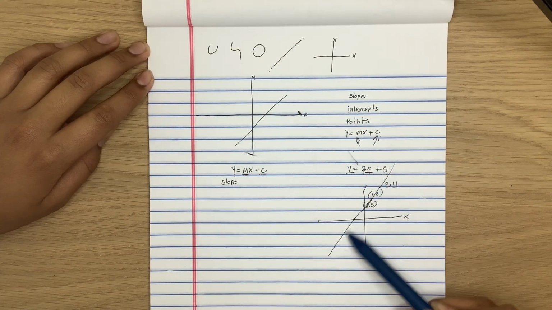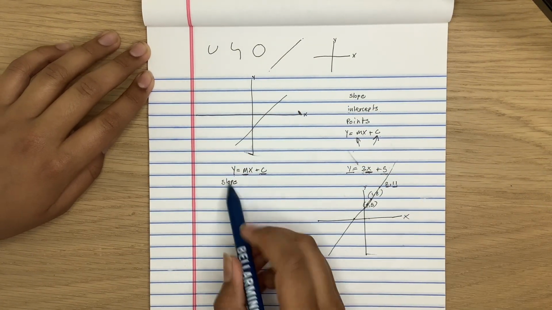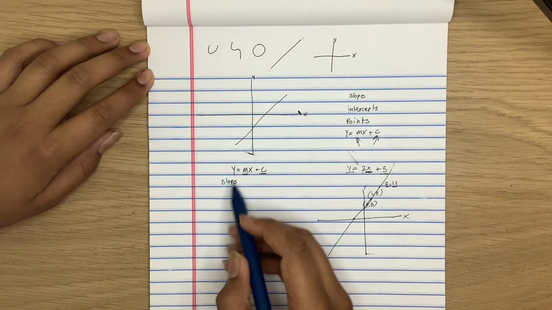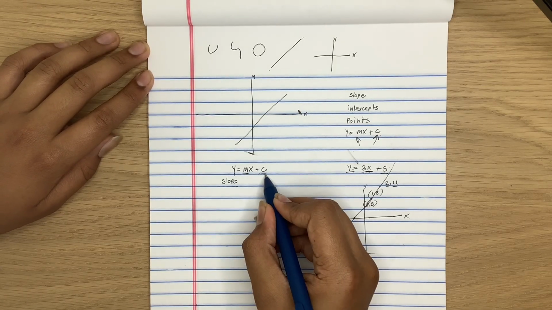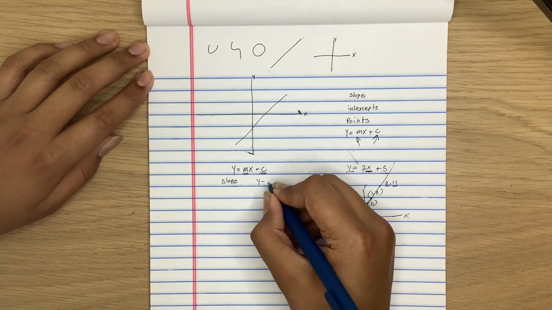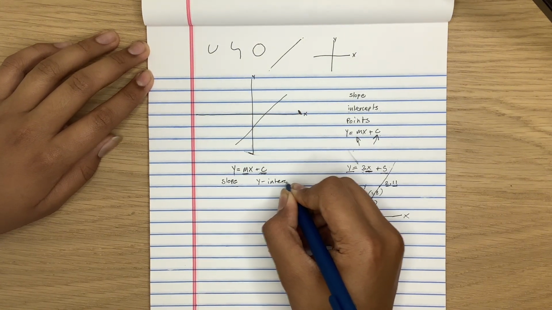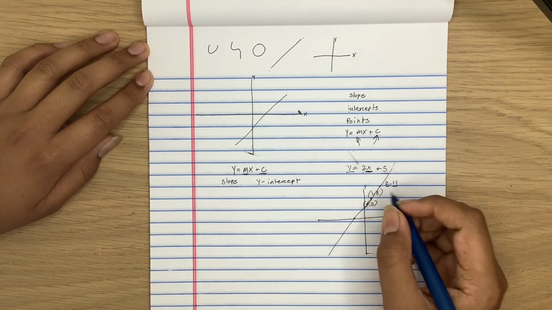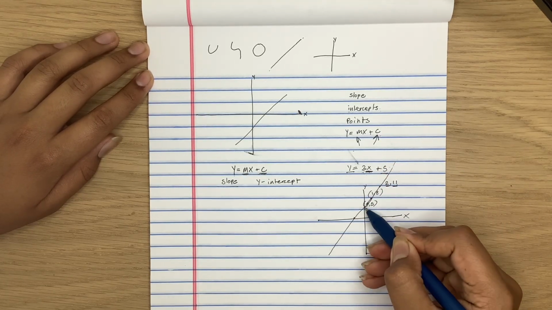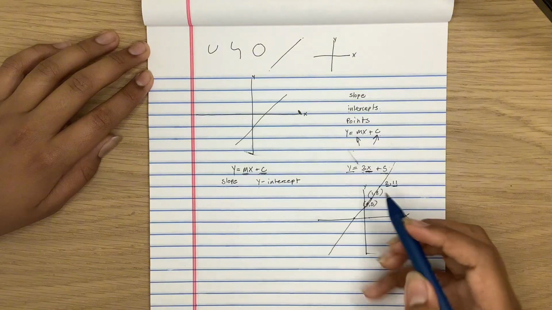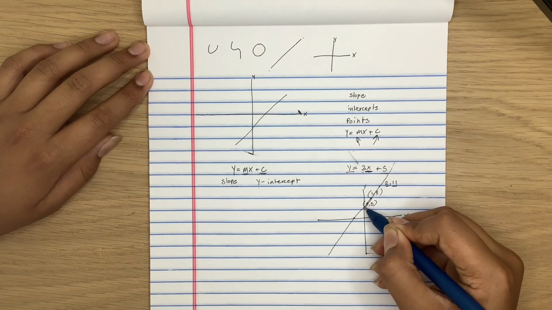Now that we have understood the line and the coordinate plane, let us look at this equation. m is commonly known as the slope. c is commonly known as the y-intercept. The intercept is where a line meets the axis. So the y-intercept is where the line meets the y-axis.